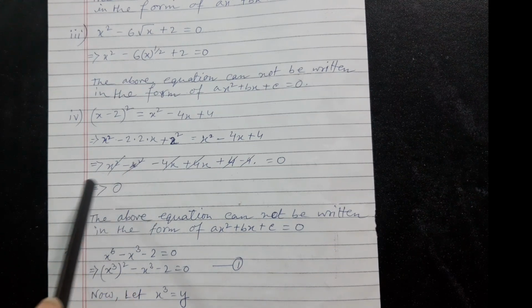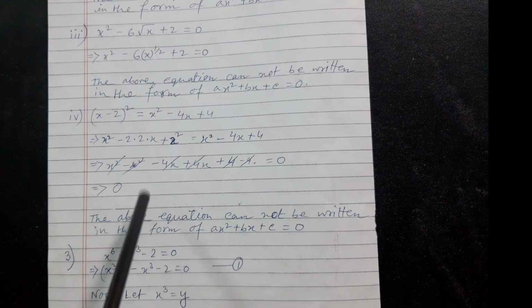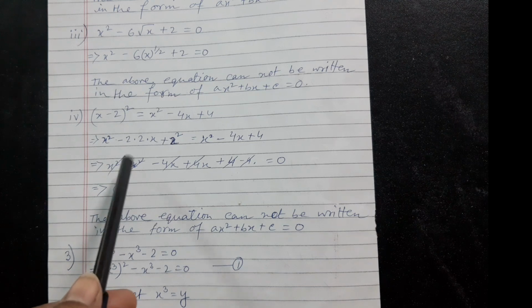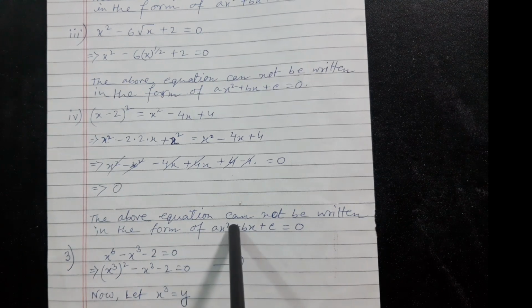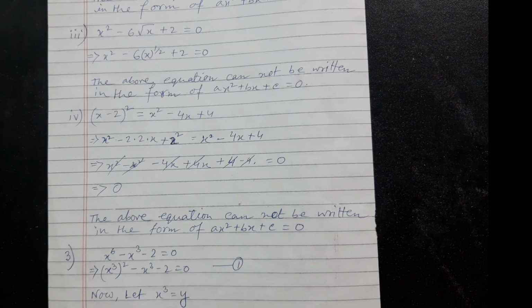So, we can write this implies 0. It is not the form of ax square plus bx plus c. So, the above equation cannot be written in the form of ax square plus bx plus c equal to 0. Sum number 2 is complete.